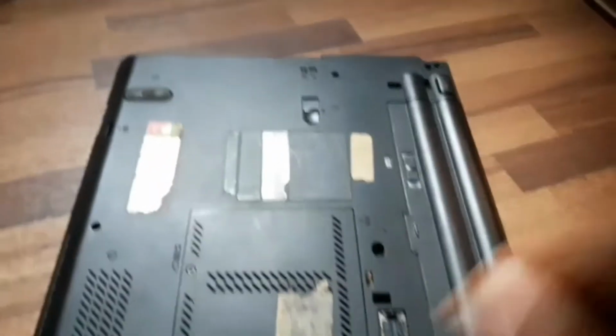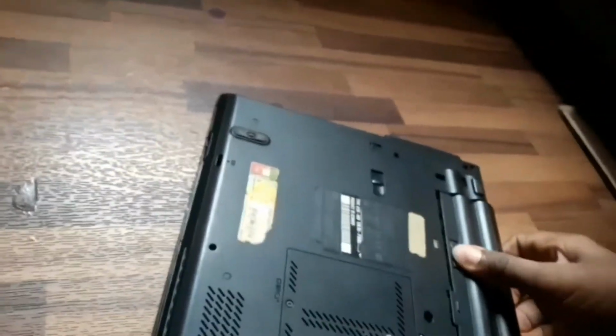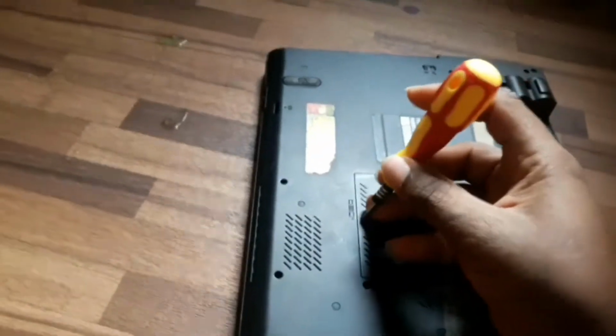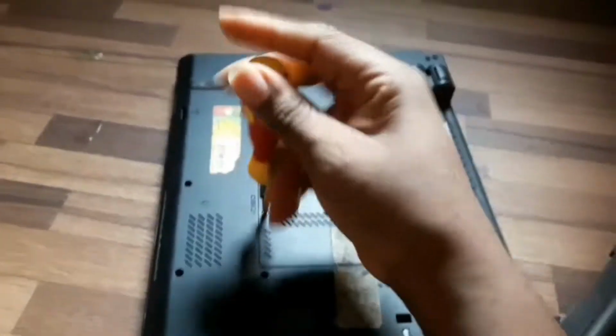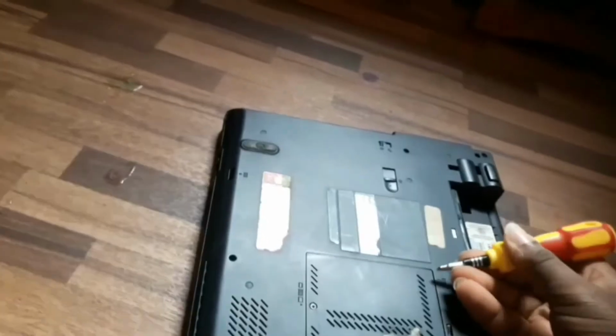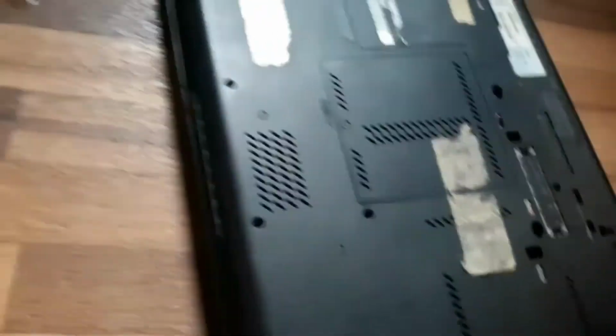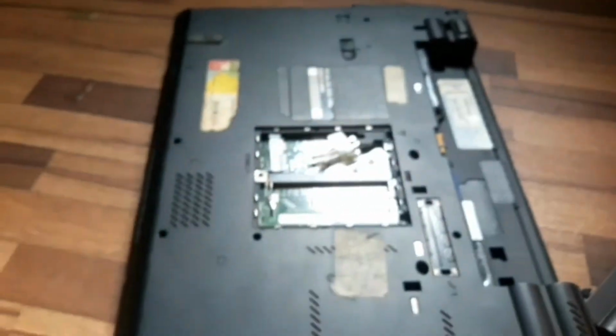Okay. So I'll just open this up. I'm just gonna open this up, and the back right now, the side. Screw it. Okay, let's. Okay, now they're gonna leave this up.